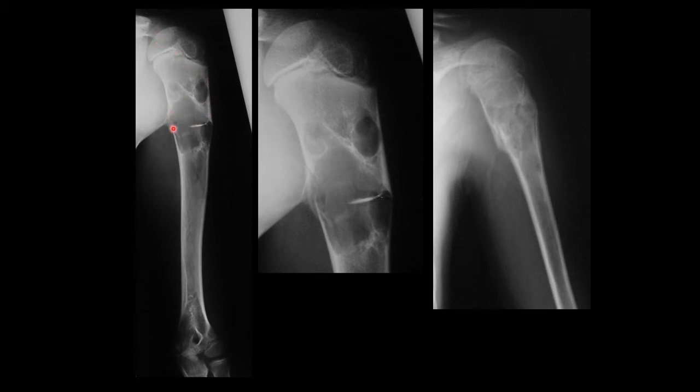The size will be a bit bigger now, probably 3 by 6. There are some round shaped areas, margins easy to see, well marginated. Extent again breached the medial cortex, which is probably why the child presented with a fracture, a pathological fracture. Contents again lytic, destruction of bone.